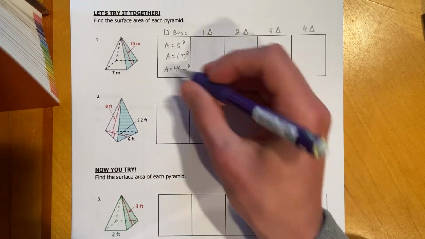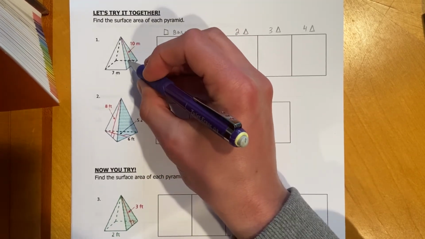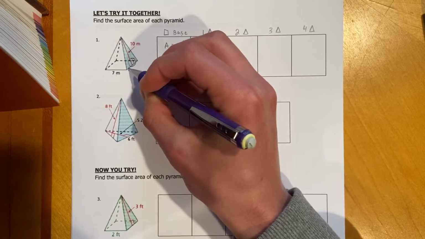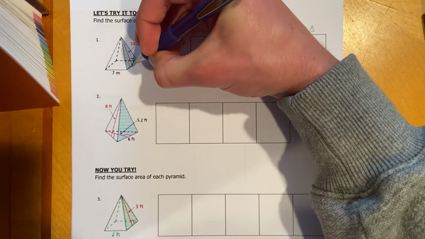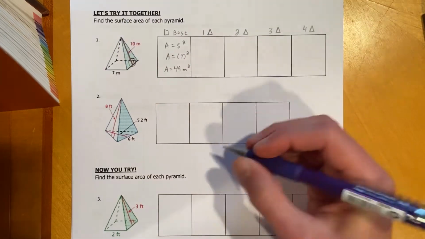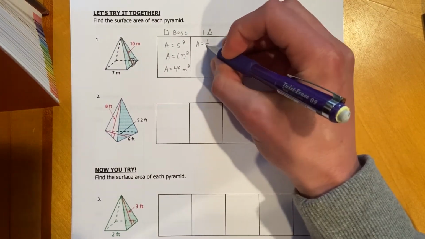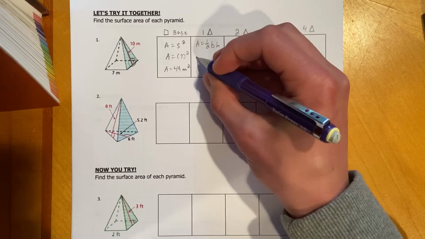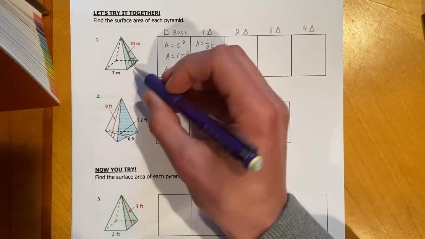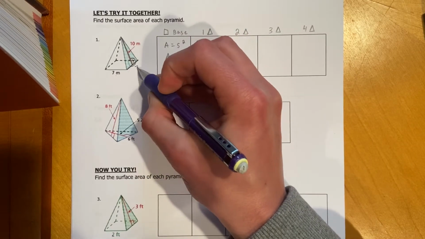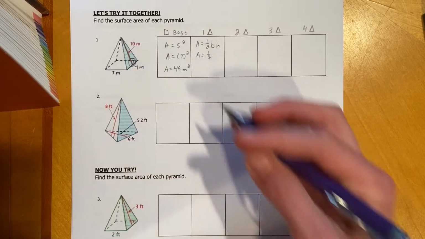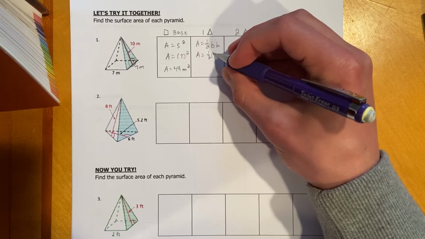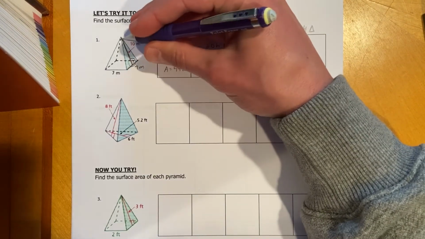So my triangle, once again, I'm going to make sure I circle that right angle, because the two dimensions that make that right angle, here and here, are going to be the dimensions I use as my base and height. So 1/2, that base is 7 meters, because this is a square and all sides of a square are the same. Base of 7 and a height of 10.